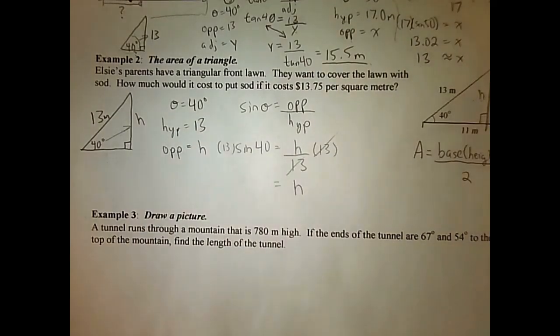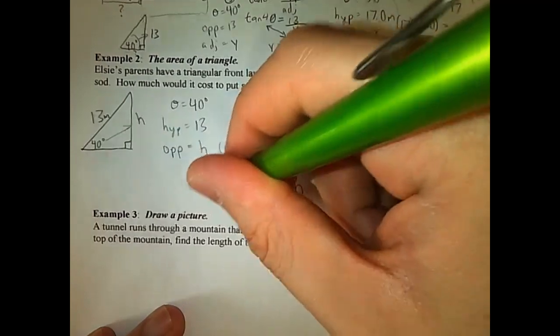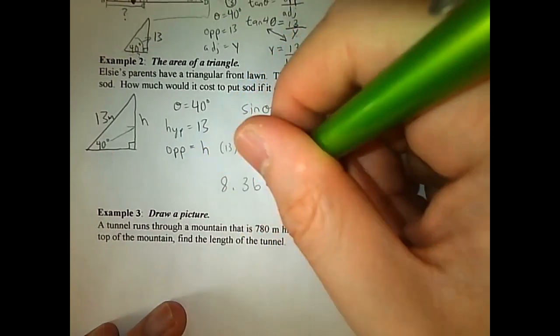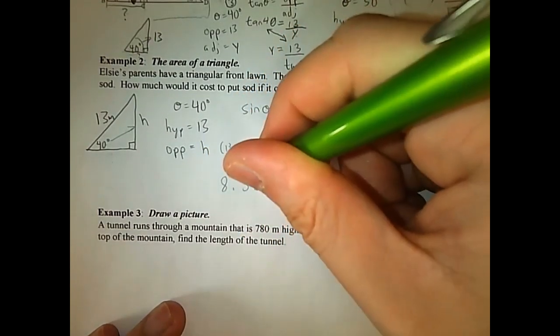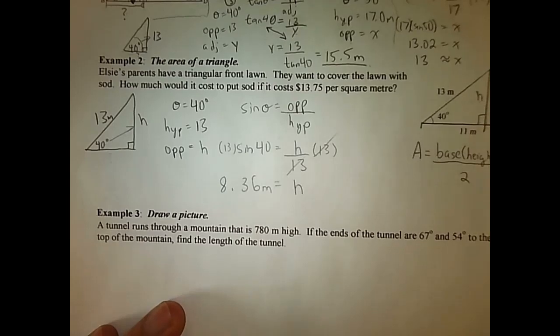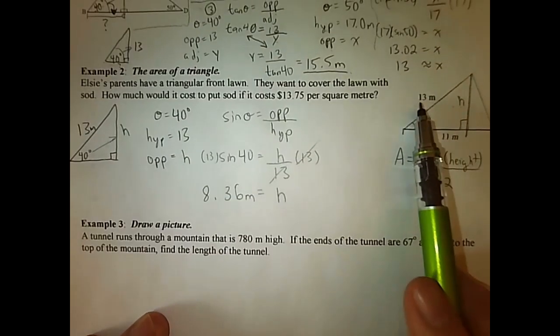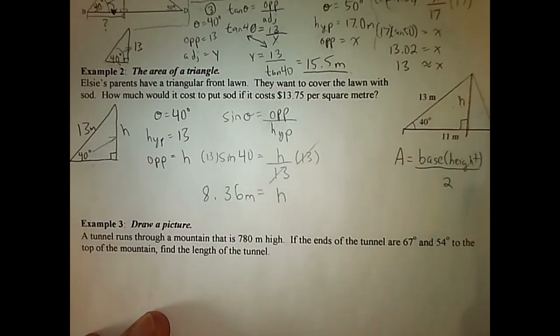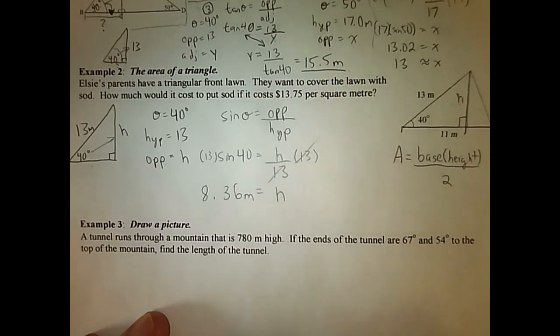So h is equal to 8.36 meters. Then I have to think, well, does that make sense? Well, this is 13, this is 11, so 8 is kind of in that realm, but this is a bit shorter than those two, so that does make sense. So now we have our height.